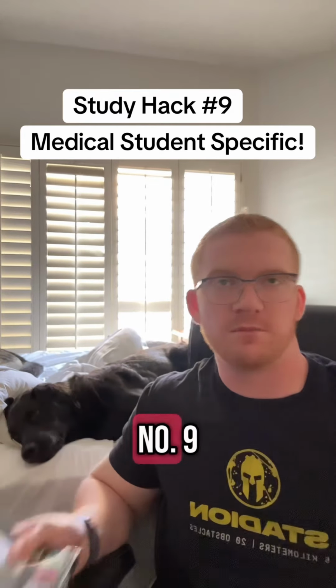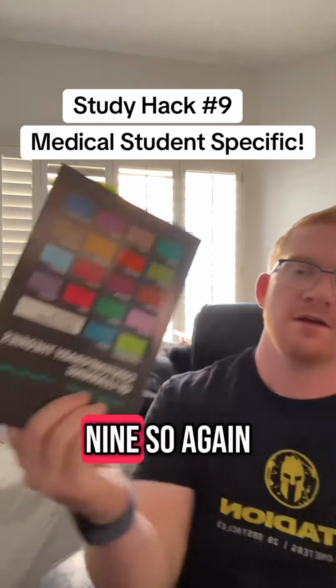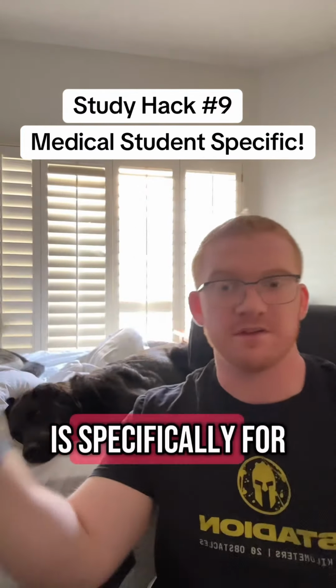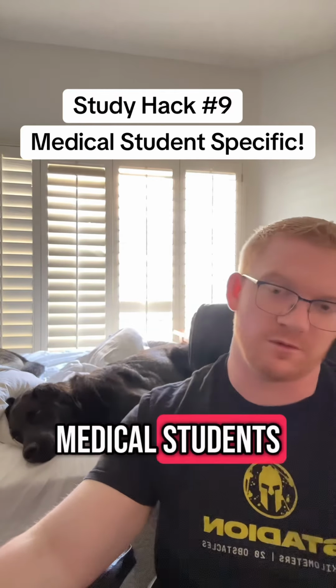All right, study hack number 9. Yes, okay, this time it's 9. So again, this comes from Contemporary Theories of Learning, and this tip is specifically for medical students.